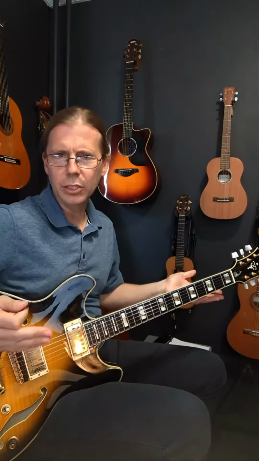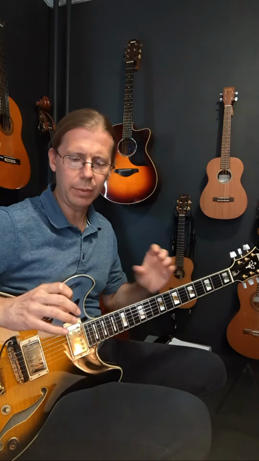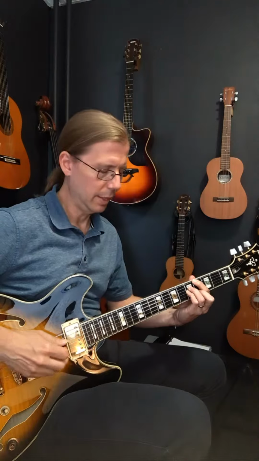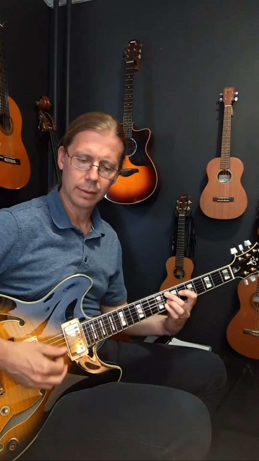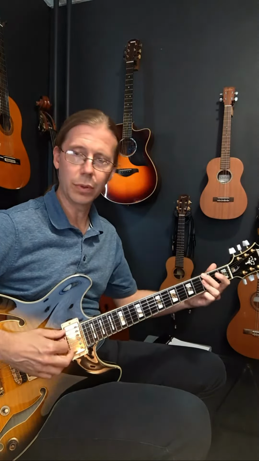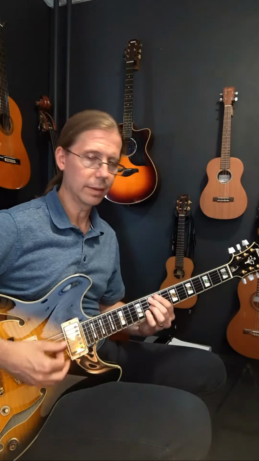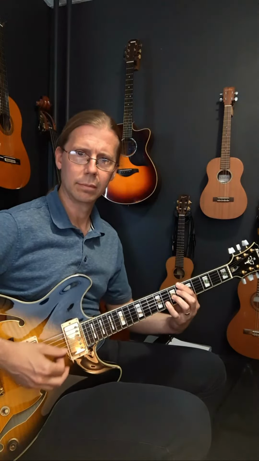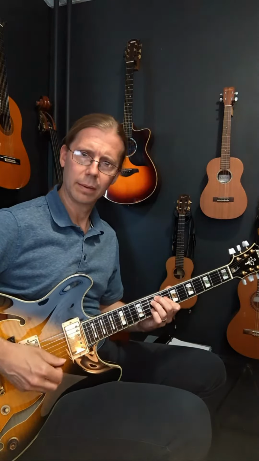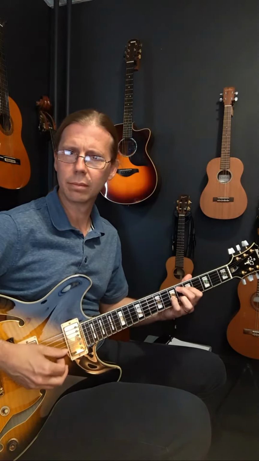All right, and so the form overall is going to be A B A, with a shorter B section. So it goes to the 4 again, and then it's going to cycle down to the 1, and then it's going to go to the 3, and then you're going to have 2 5 to the 3, and then cycling back down again. And as an alternate change, you can have the flat 3 diminished moving through into it.